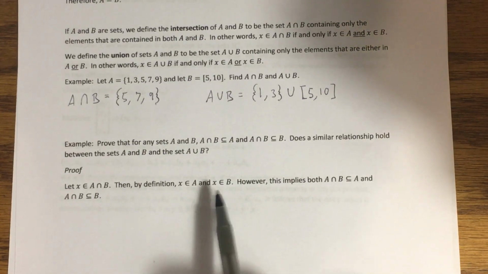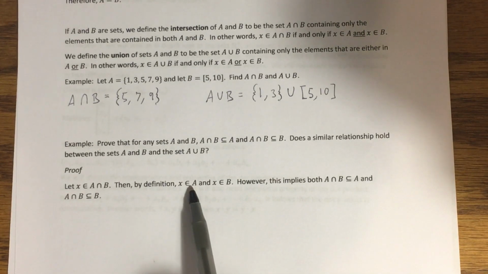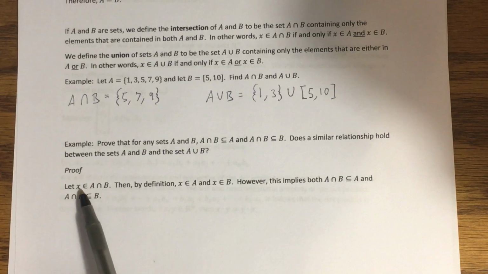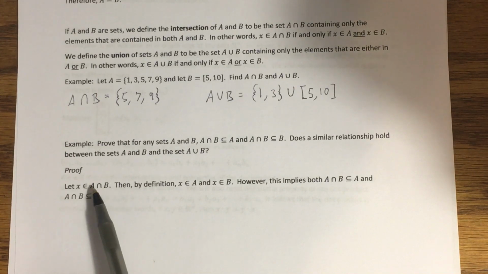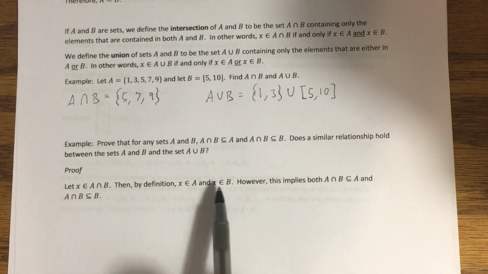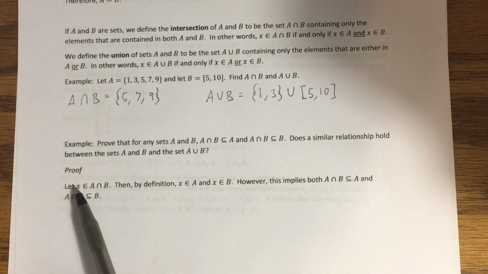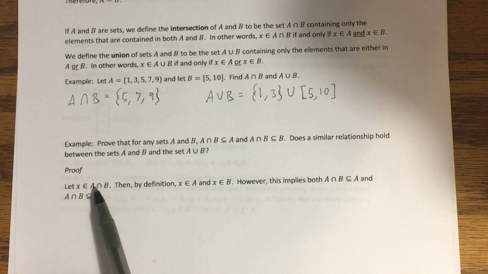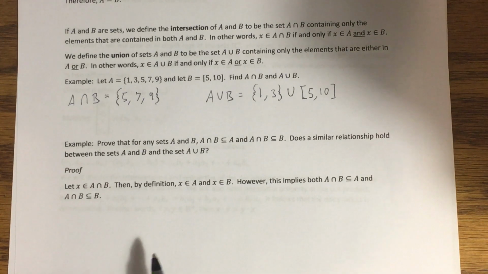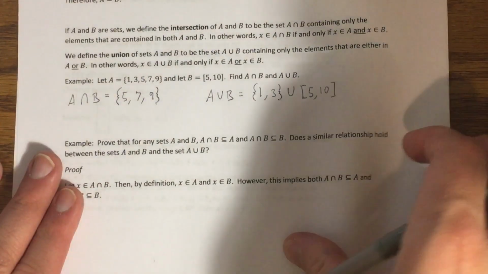But, more specifically, if x belongs to A, then that right away shows that the intersection of A and B is a subset of A, because of this property. If x belongs to B, and x was chosen arbitrarily from their intersection, then that would also mean that A intersect B is a subset of B. So that proves both of those properties simultaneously. Okay?